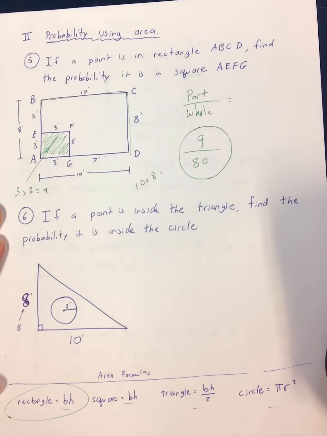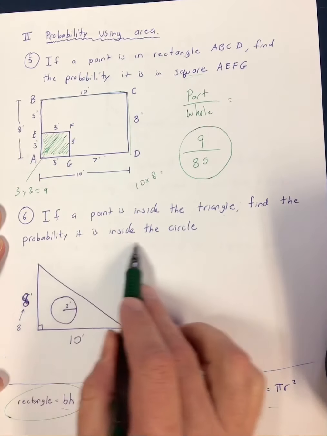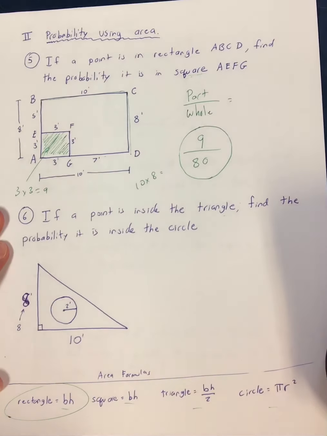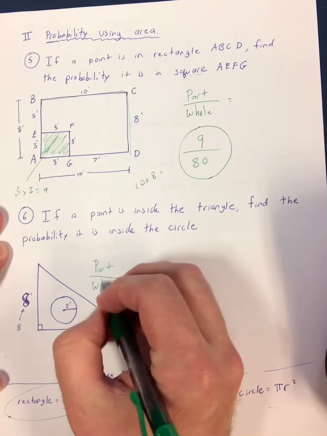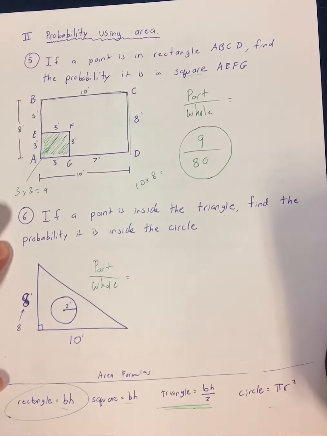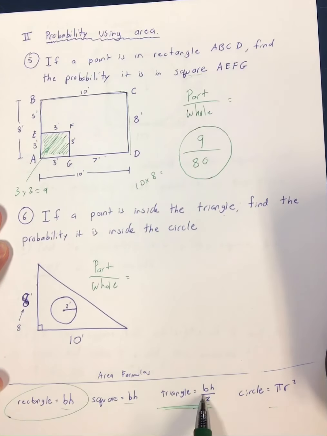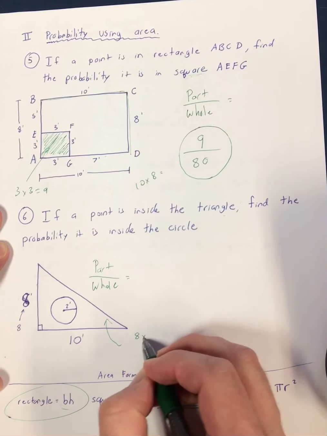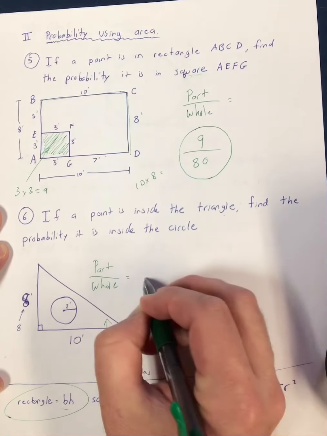Okay, now for number 6. If a point is inside the triangle, find the probability it is inside the circle. So we are going to have part over whole again. The whole is going to be the full area of that triangle. You can see triangle formulas: base times height divided by 2. So that would be 8 times 10 divided by 2. That is 40.